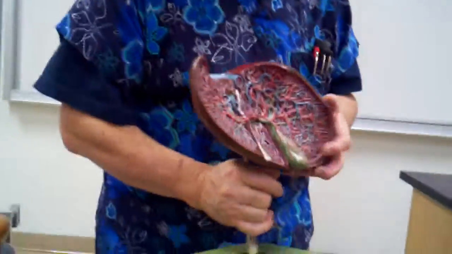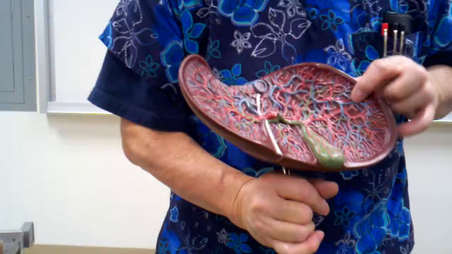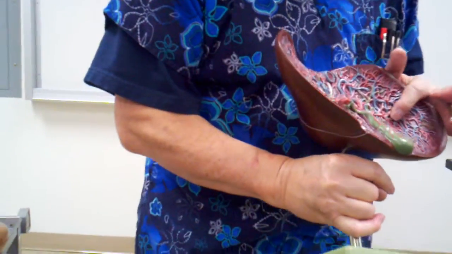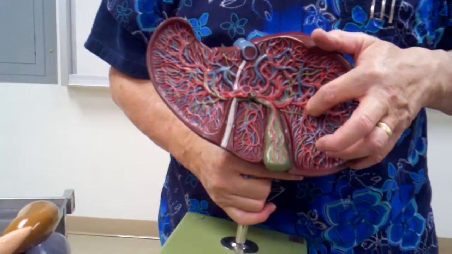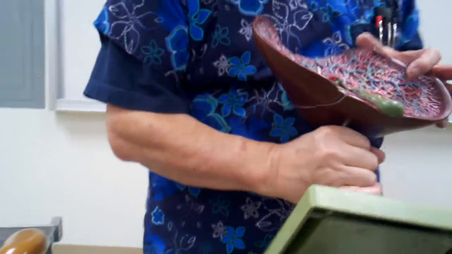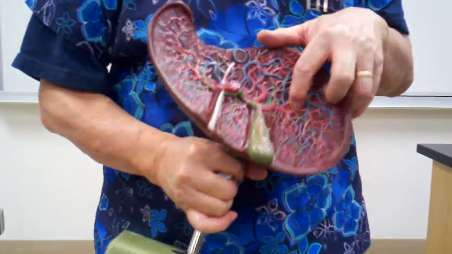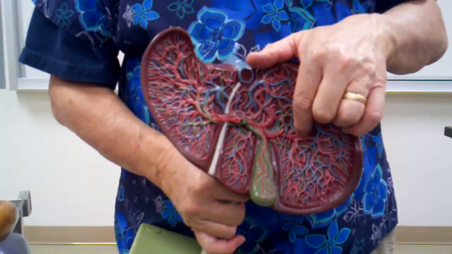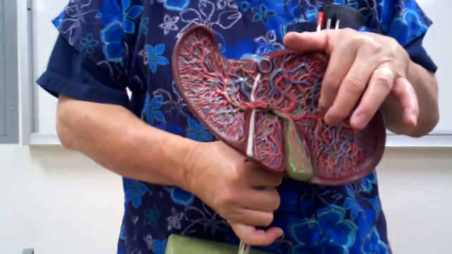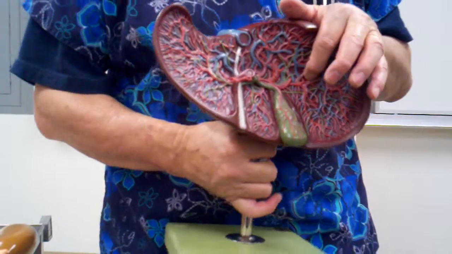Here you see the liver. The dark blue is the hepatic vein. The red is the hepatic artery. The pink, lavender, whatever, the one between red and blue is the portal vein.